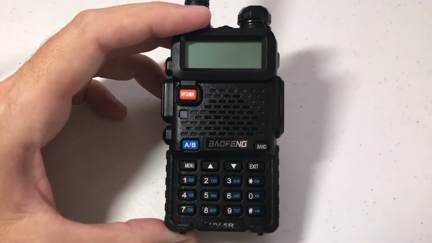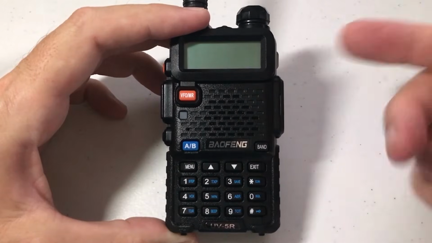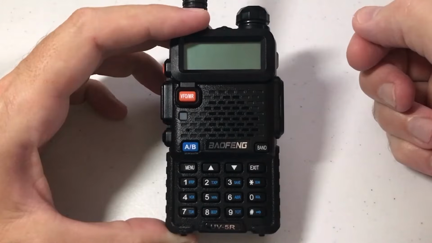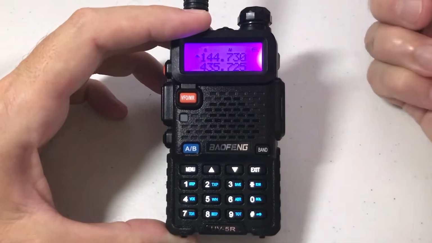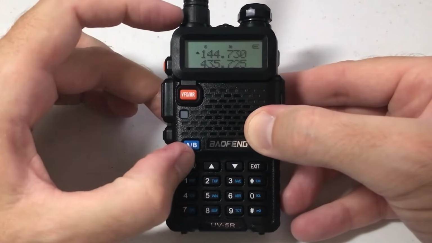Your Baofeng UV5R radio has several different illumination settings. One of those is what color does your screen light up whenever you are receiving. I'm going to show you how to adjust that setting in today's video. We're going to start by turning on the radio. Frequency mode. Then we're going to press the menu button. It's the top left button in your keypad.